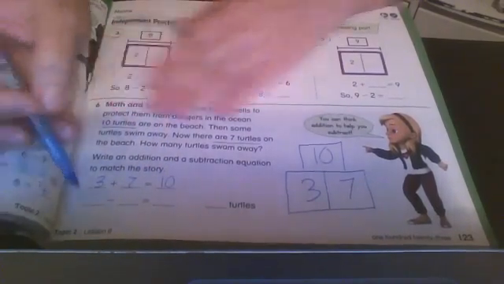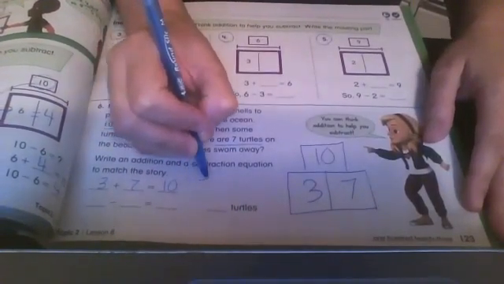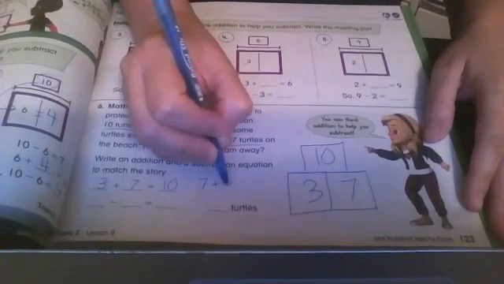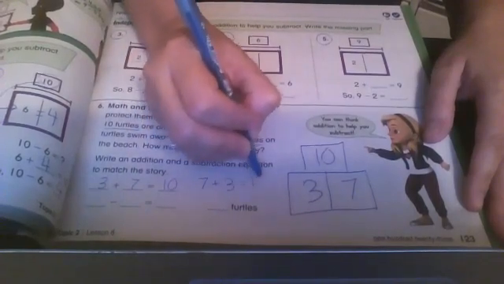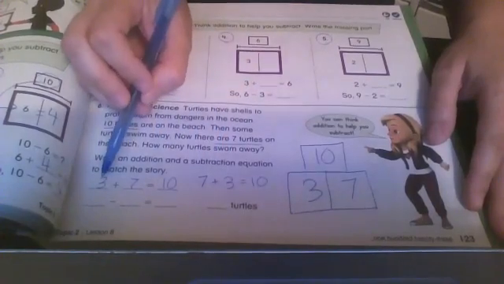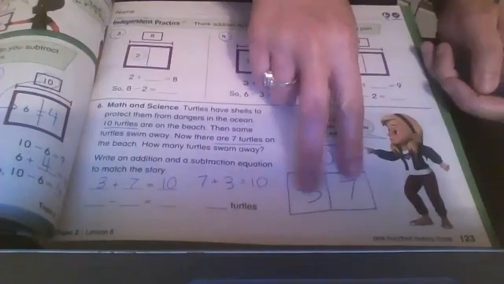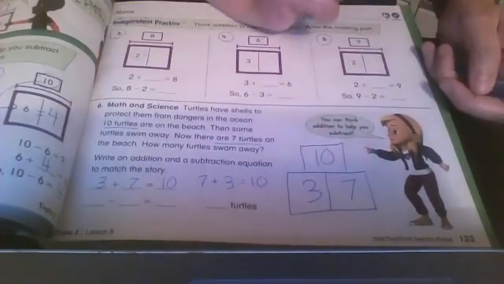I have a question. Would I be able to have written 7 plus 3 equals 10? Would that also be okay? It sure would, right? 3 plus 7 equals 10, and 7 plus 3 also equals 10. Those numbers can be flip-flopped, right?